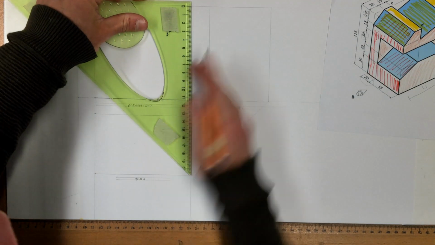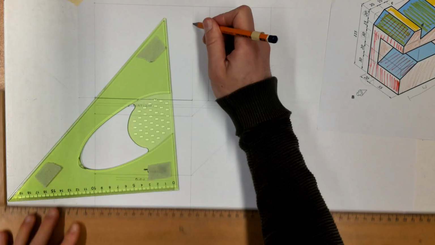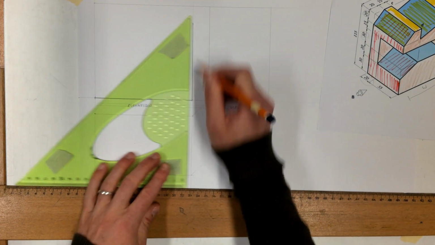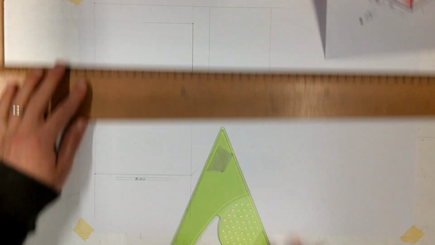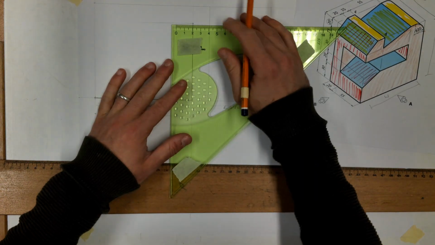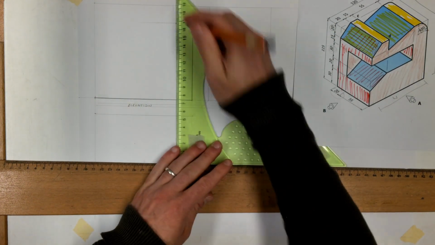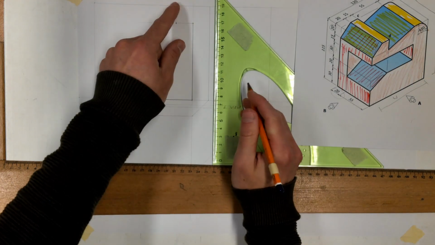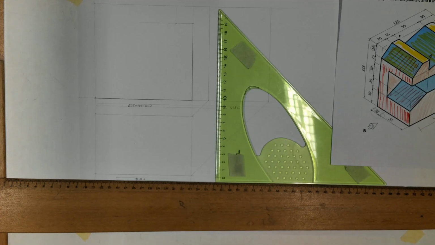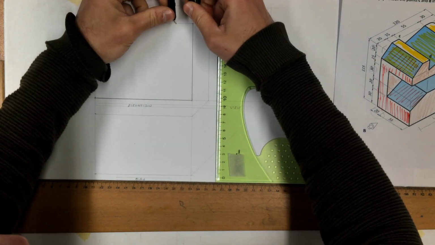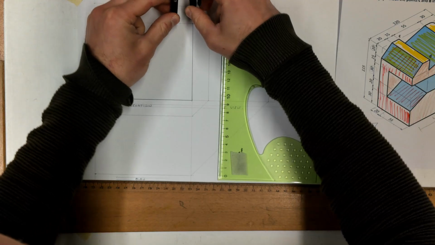Measure down 20. That's my quarter circle. It's going to start from here. And then I take a light line across, and I go in 20. And my quarter circle is going to fit in between there. So for the circle, then you need to get your compass to draw the quarter circle there.